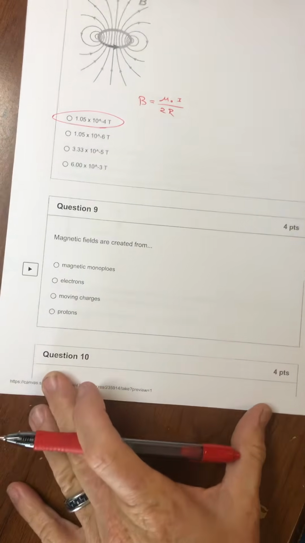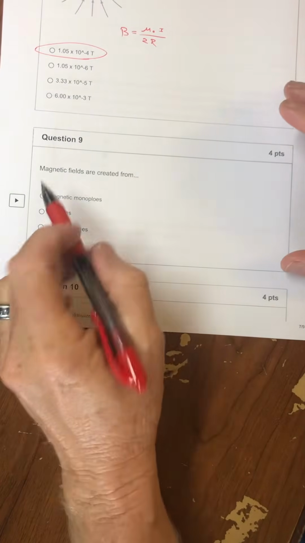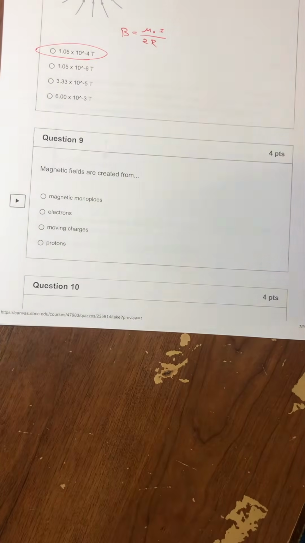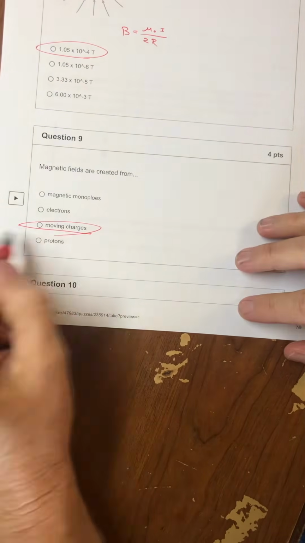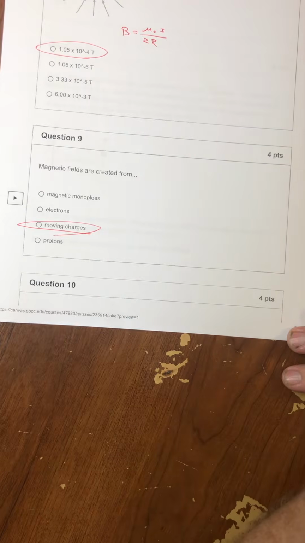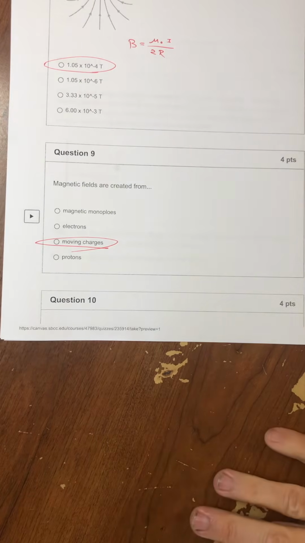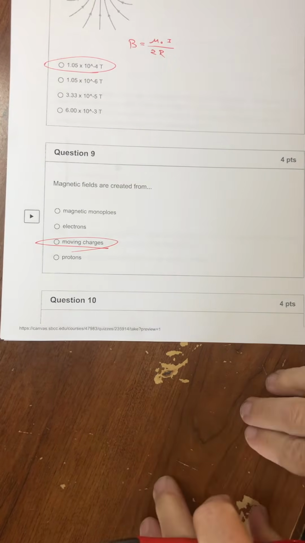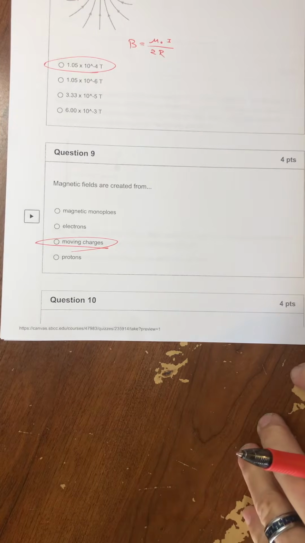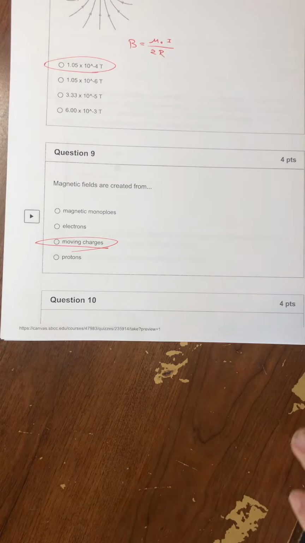So that was one calculation. Here's more of a conceptual one. Magnetic fields are created from, and hopefully you heard me say many, many times, moving charges. And I'll continue to say that. I might change it a little bit, because moving charges not only make magnetic fields, but moving charges make changing electric fields, because an electron makes both an electric field and a magnetic field when it's moving.